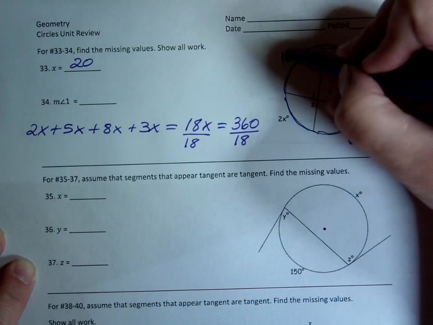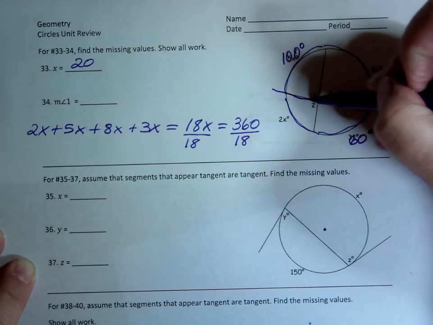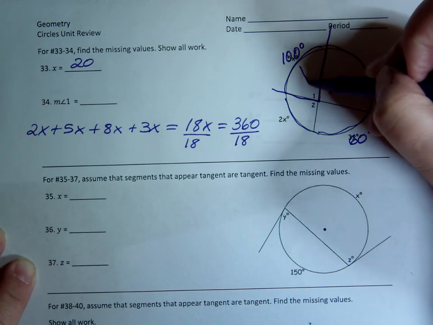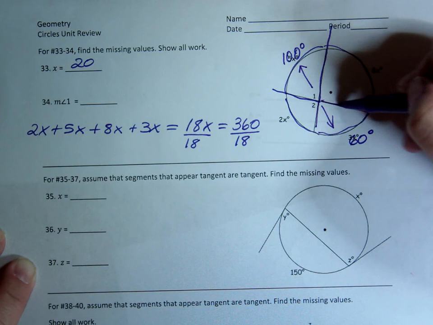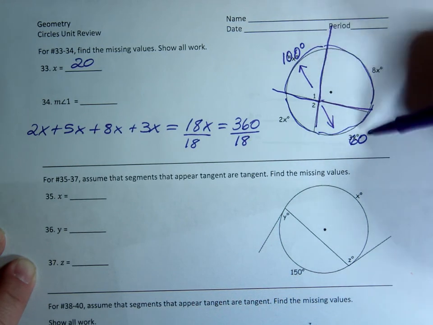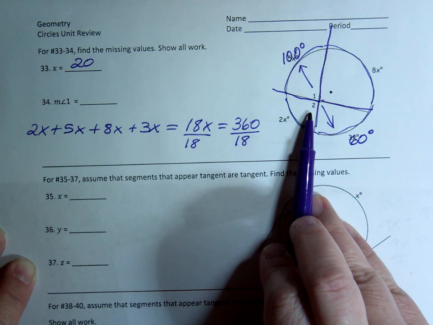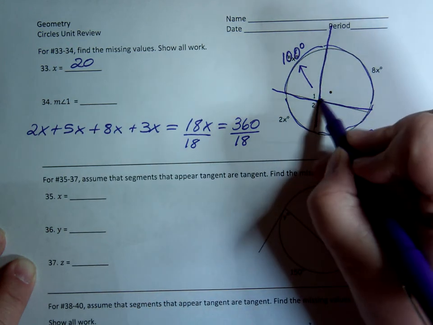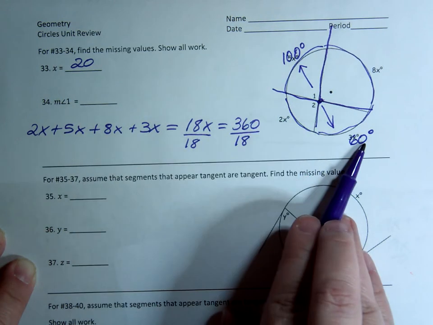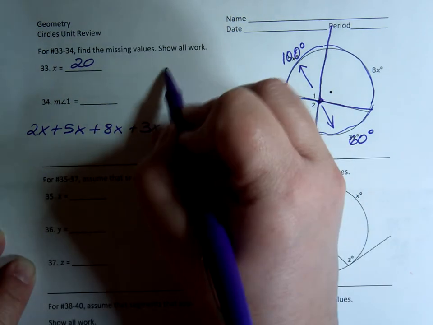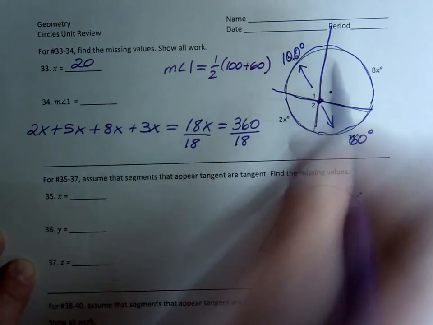Now I chose to find those two arcs because here is angle 1. The intercepted arcs for angle 1 are the one in front of it and the one behind it. So 160 are the two arcs that go with angle 1. The 2x and the 8x go with angle 2. This is an angle that has its vertex inside the circle, so I'm going to say angle 1 is 1/2 of 100 plus 60. So measure angle 1 is 1/2 of 100 plus 60. 160, half of that is 80.